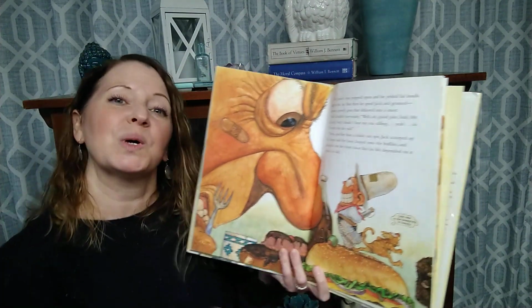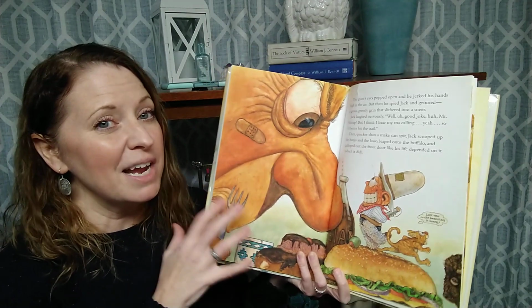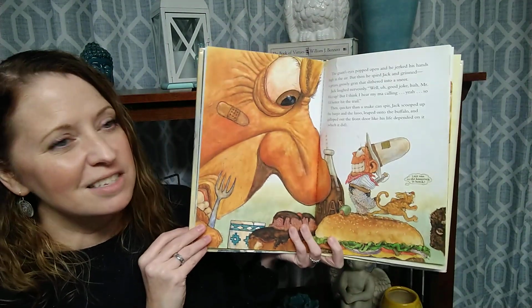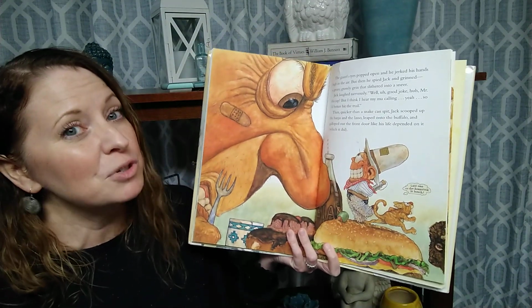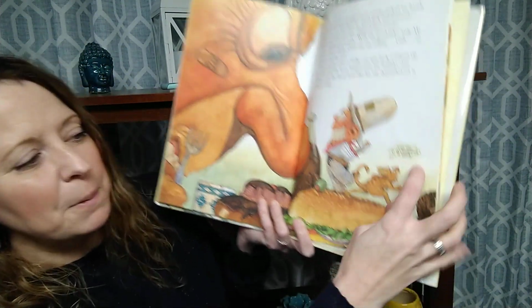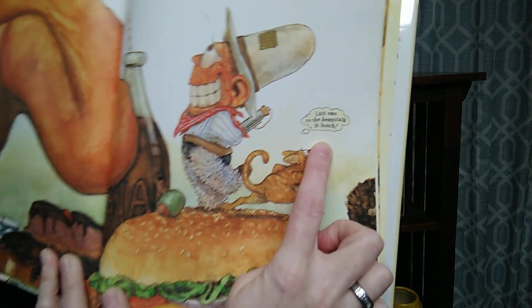So in the original, this is where he gathers up the goose and runs to get away from the giant. So here he's doing the same thing. He's trying to get some of that something that will give him that money, which is the buffalo, and escape. And there's the cat trying to run. He said, "Last one to the beanstalk is lunch."